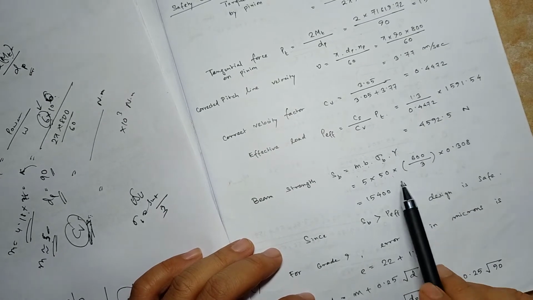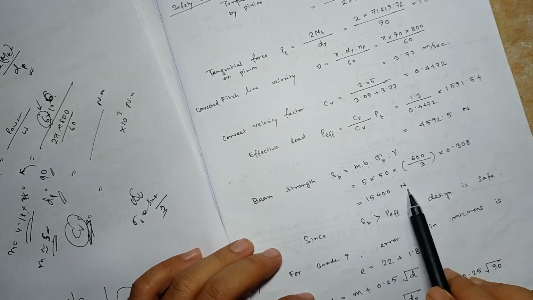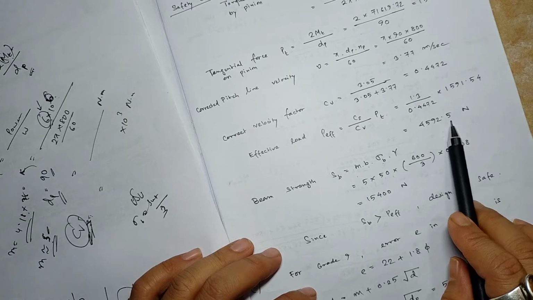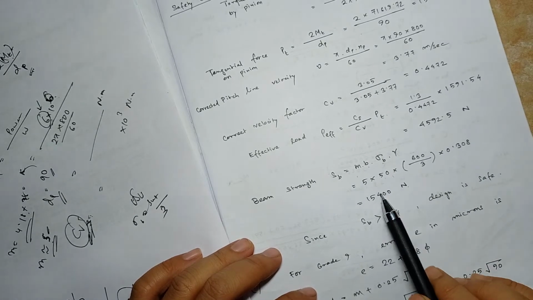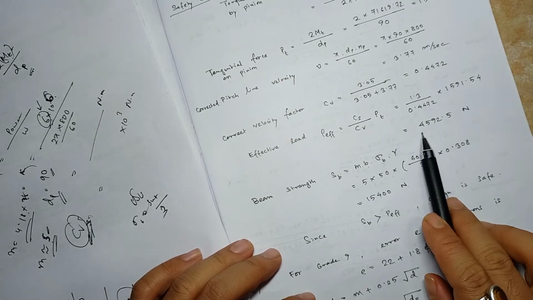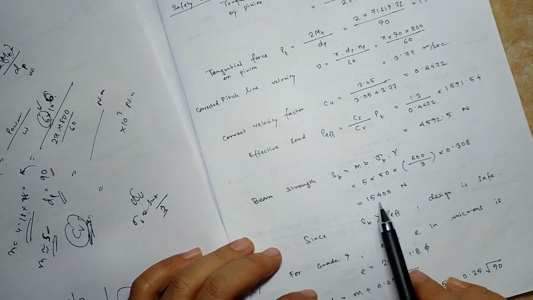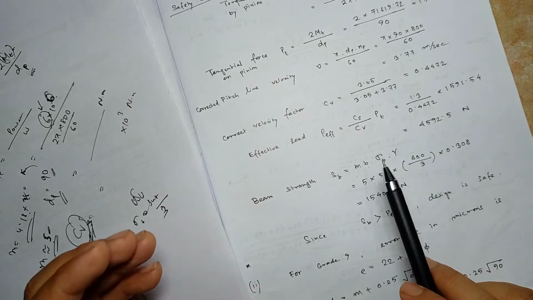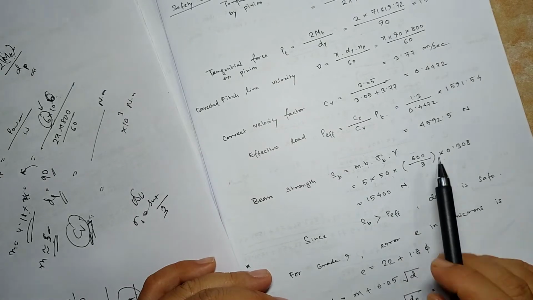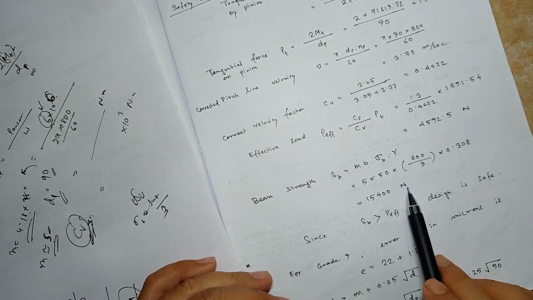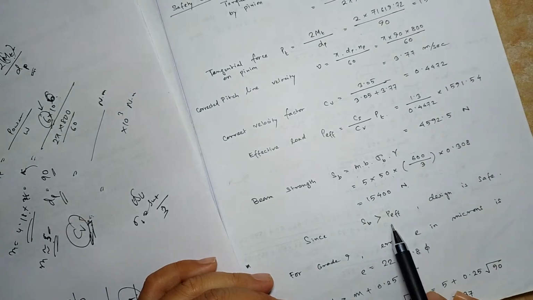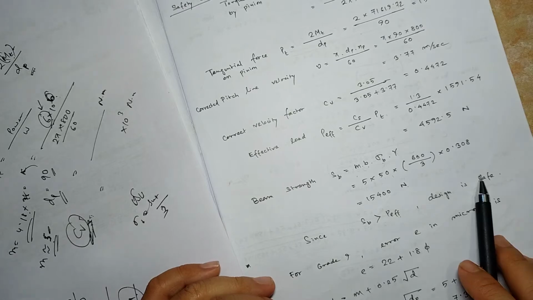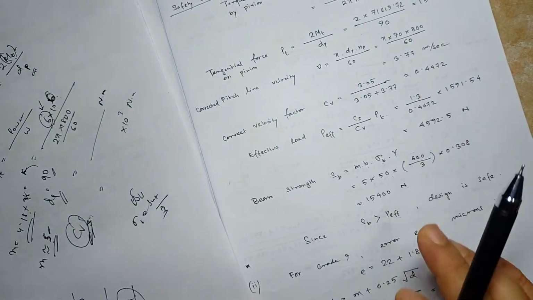Now obviously your beam strength is much larger than the effective load that you have applied, right? So your strength is higher, so your design is safe. That means the tooth may break like a beam, due to bending, if the load reaches 15,400, but it is much lesser than that. So Sb is greater than P effective, so the design is safe here. Understood? So this is the second part answer.